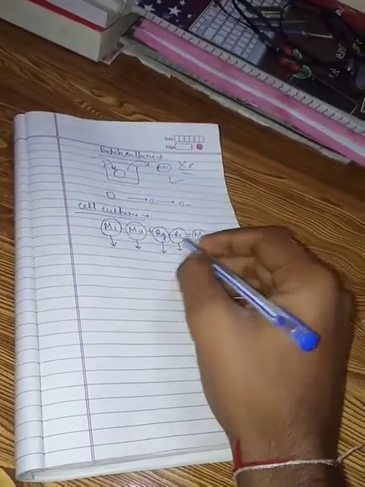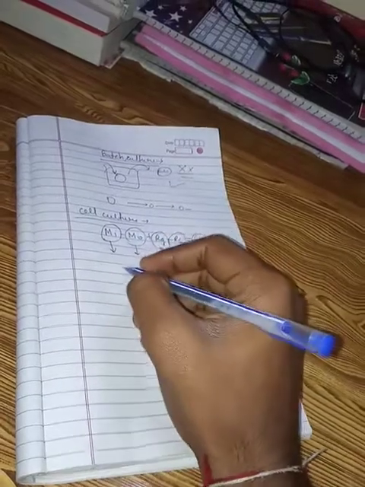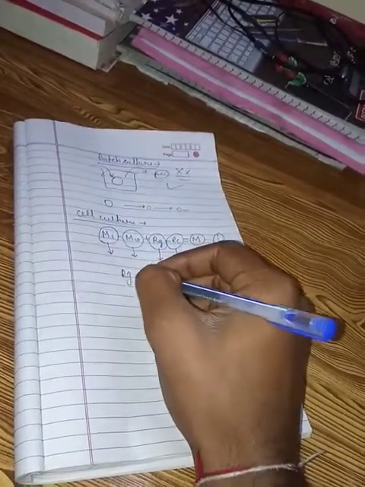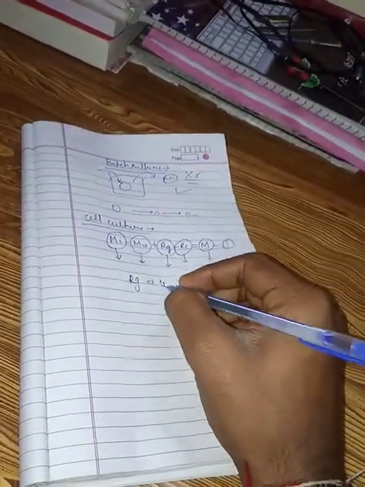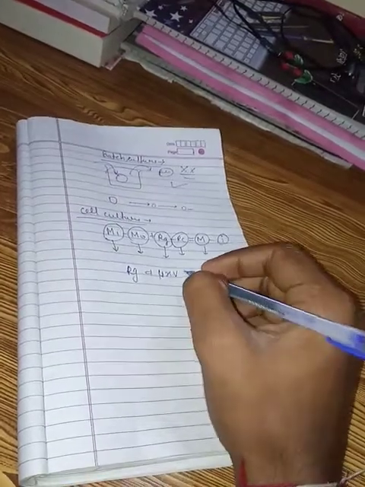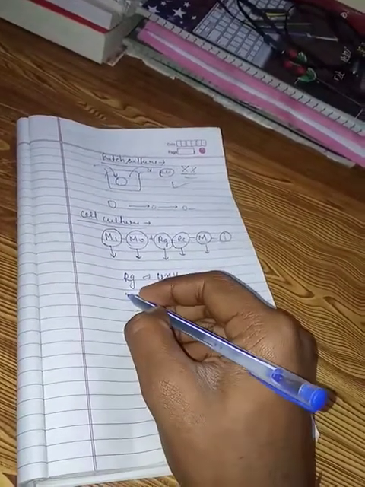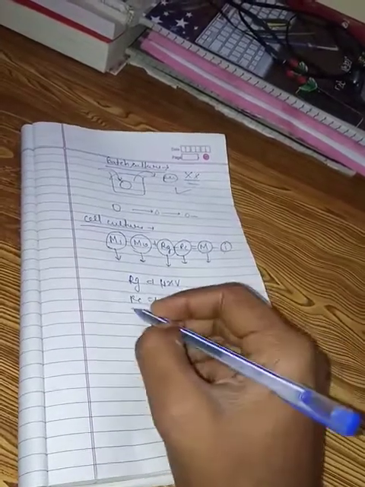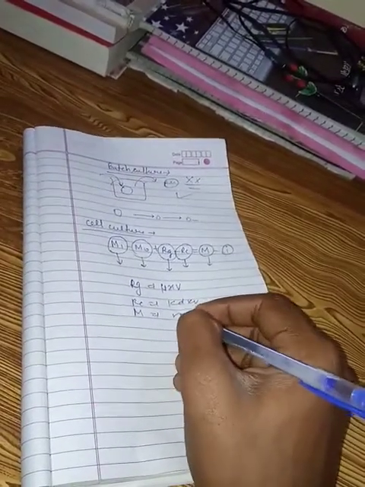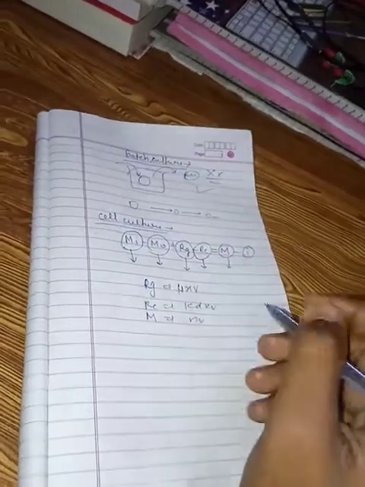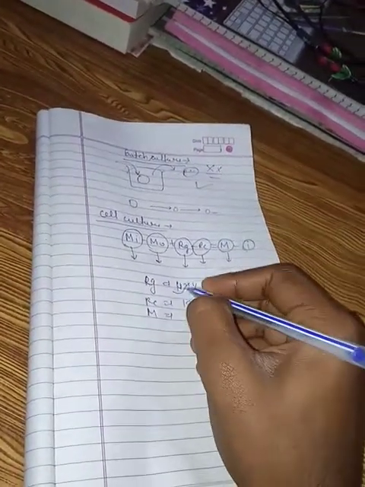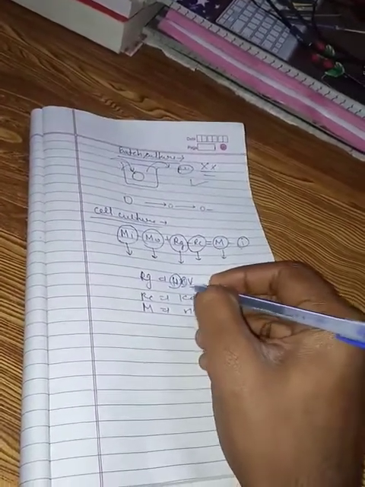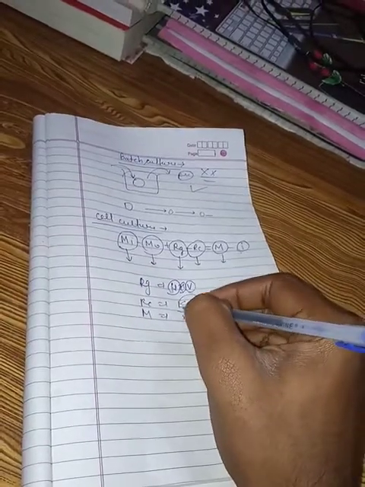So there are values regarding these constants, so I am writing rg will be equal to mu xv, rc equals kd xv, and m equals xv. So what is mu, what is x, what is v, what is kd?